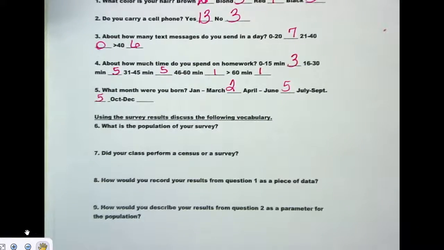All right. What month were you born? So if you were born in January, February, or March, raise your hand. January, February, or March. Oh, no. Okay. April, May, or June? April, May, or June? 5. July, August, or September? October, November, or December? Okay. All right.